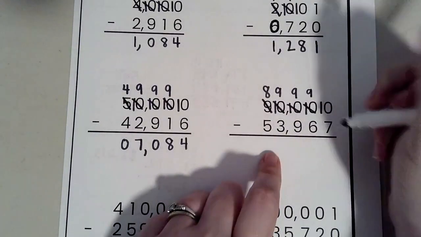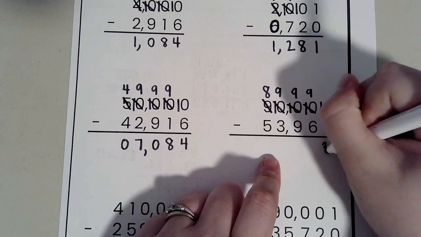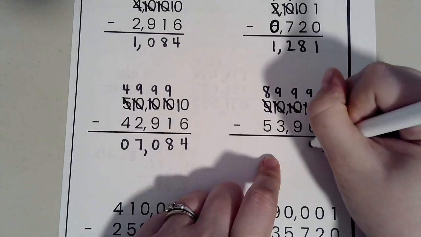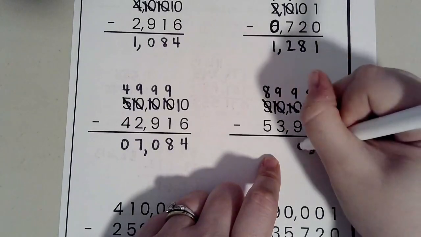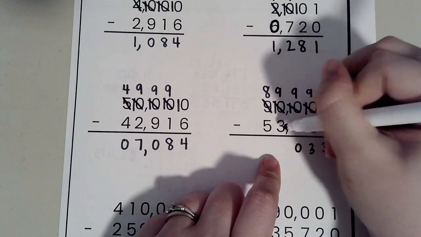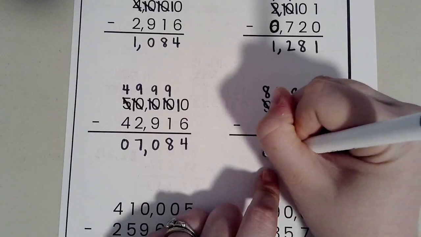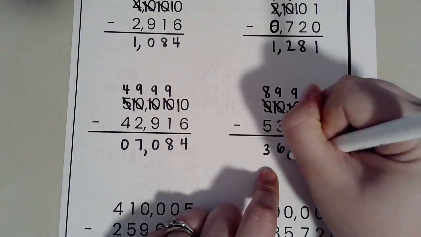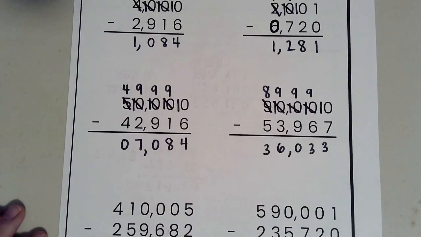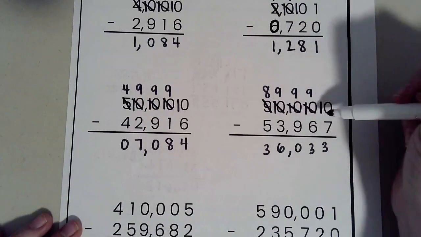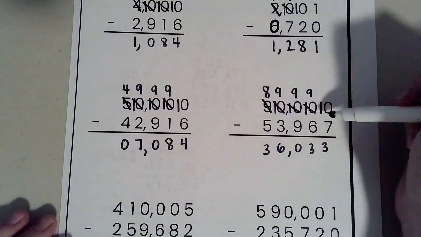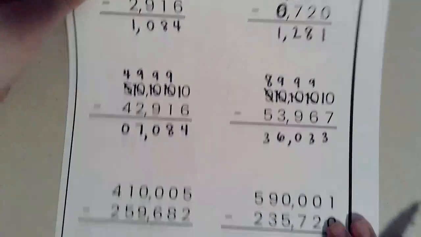So 10 minus 7 is 3. 9 minus 6, 3. 9 minus 9, 0. 9 minus 3 is 6. And 8 minus 5 is 3. Count back 1, 2, 3. So we're just trying to make sure we understand really well what to do when we have a bunch of zeros that we have to work with.